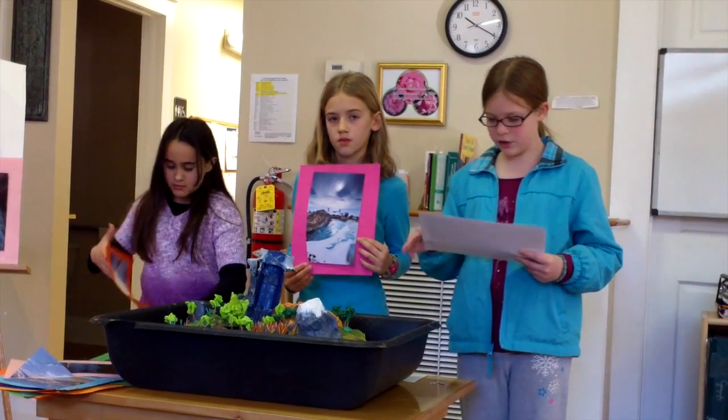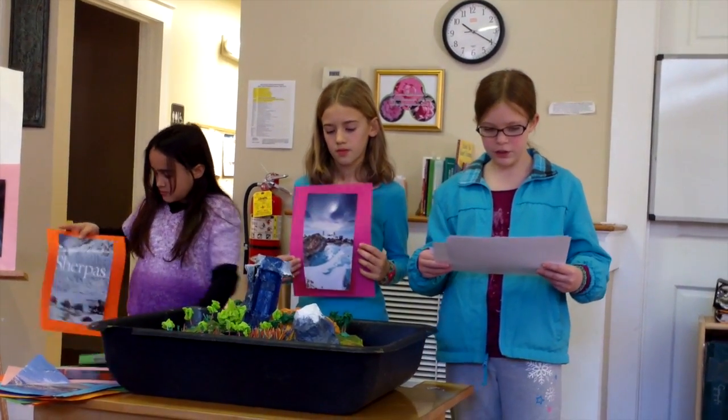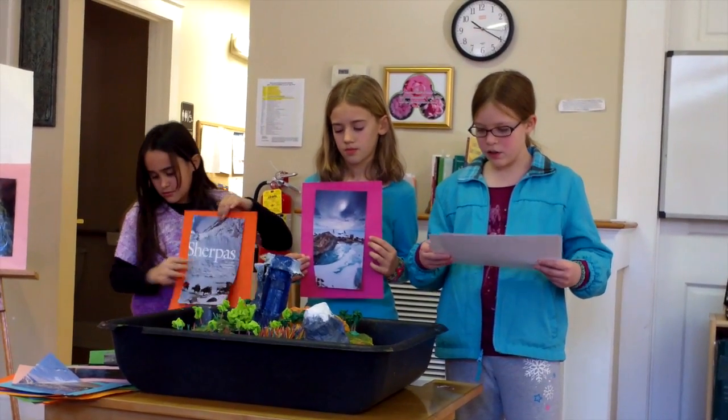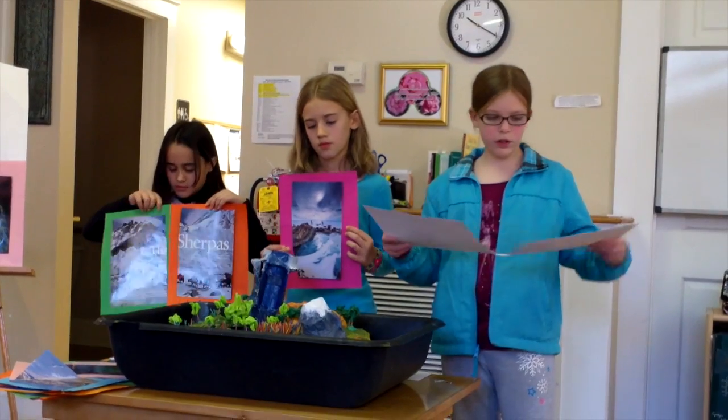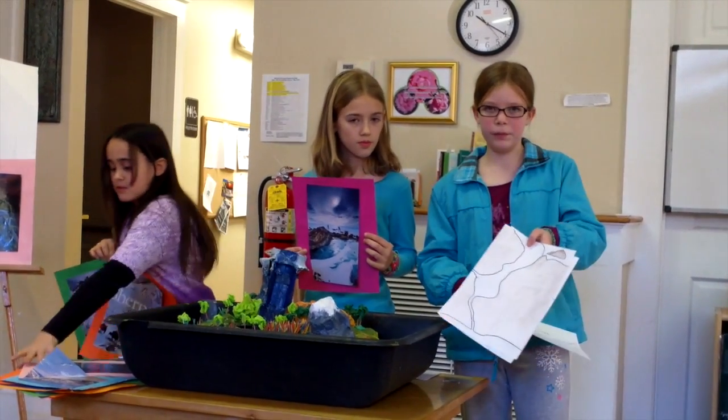There are two types of glaciers, valley glaciers and continental glaciers. Valley glaciers fill high mountain valleys with ice as it slowly moves downward. And here is a picture of one.